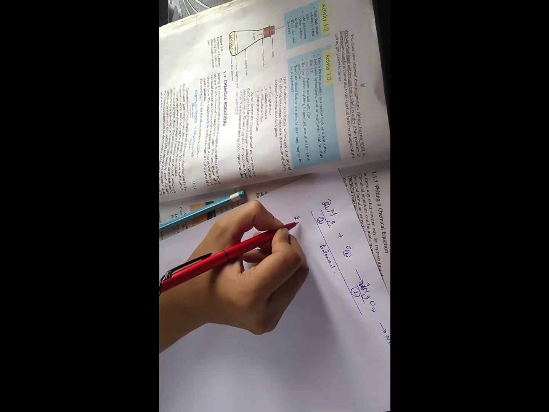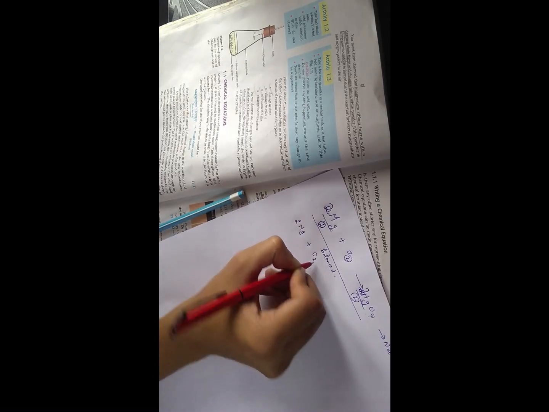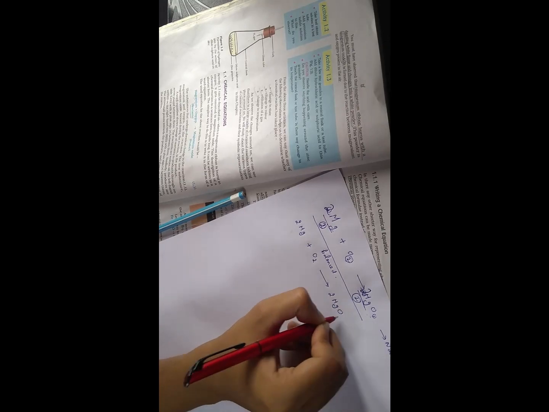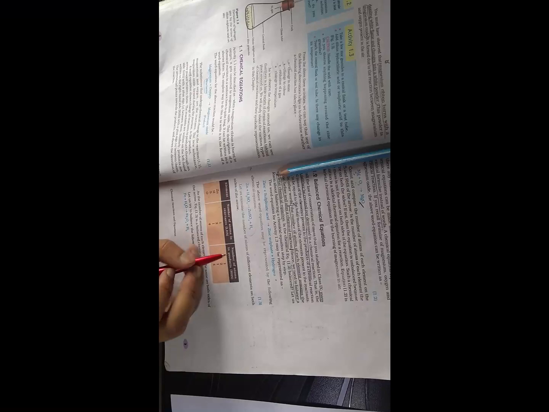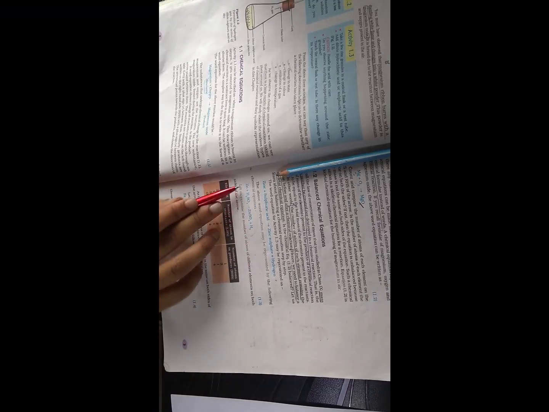I am rewriting it so that you all can understand carefully. It is our balanced equation. Now, there are some more examples given here based on the activities we have done so far. The above word equation may be represented by the following equation. Let us try to balance the following equation.